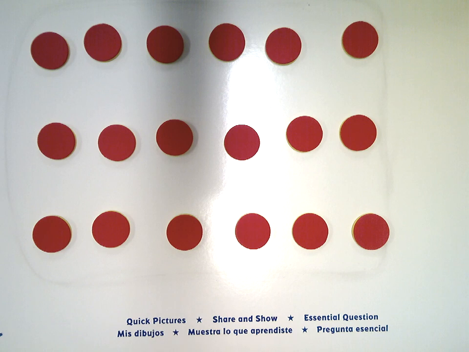My numerator? The numerator is the top number. So what am I circling? How many rows? It's my numerator.